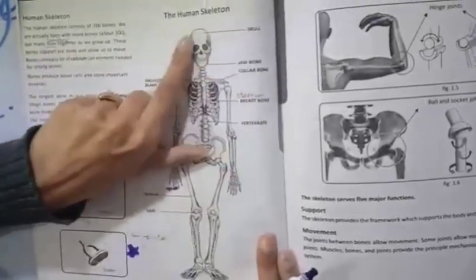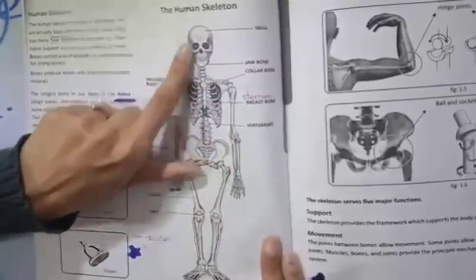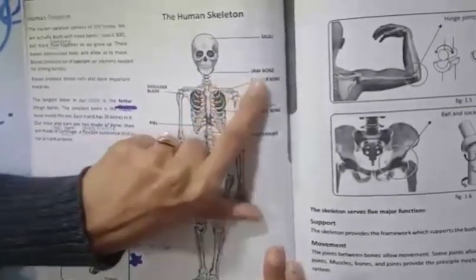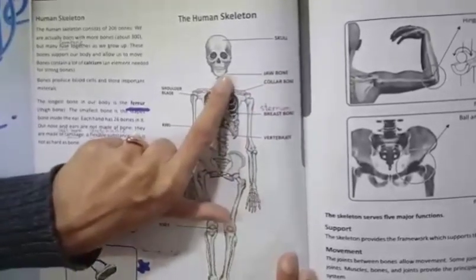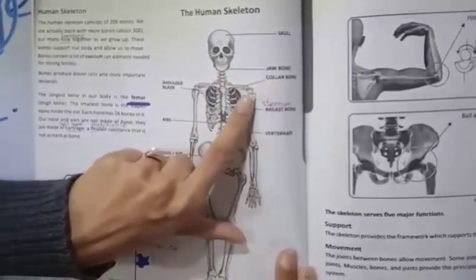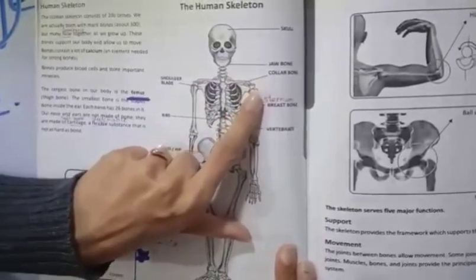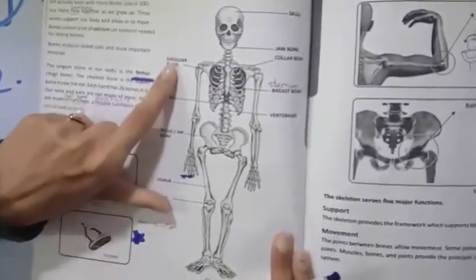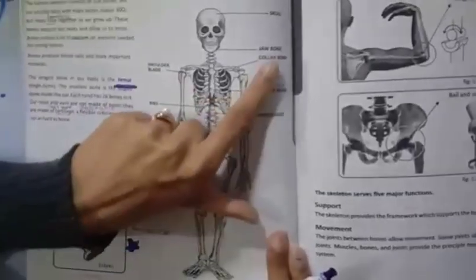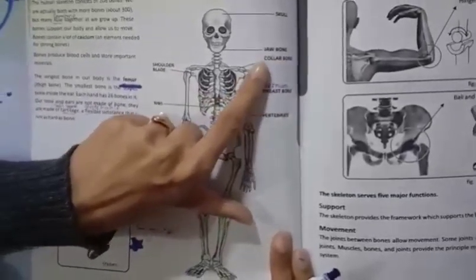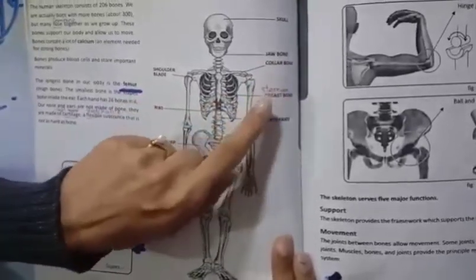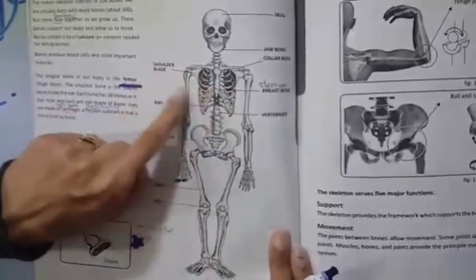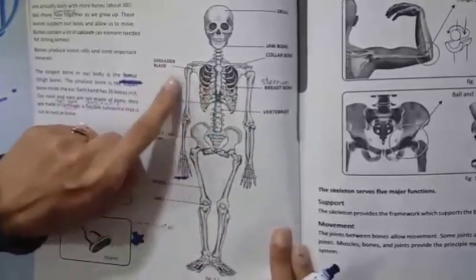Number one portion is skull, and then jawbone. Jawbone means our teeth area, those bones that are present in our mouth. And then collarbone. Don't get confused between collarbone and the shoulder blade. Please keep that in your mind. Shoulder blade is wider than collarbone. Collarbone is just above the shoulder blade and is rod shaped, while shoulder blade is blade shaped, just a wide range.